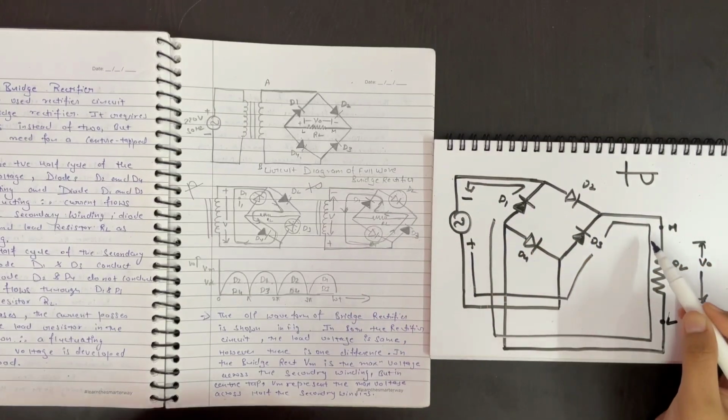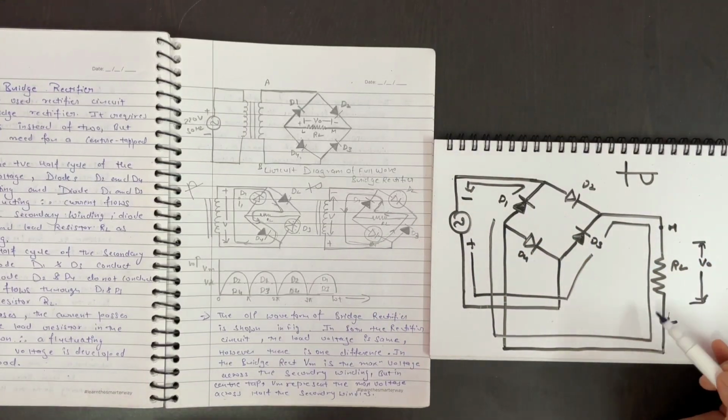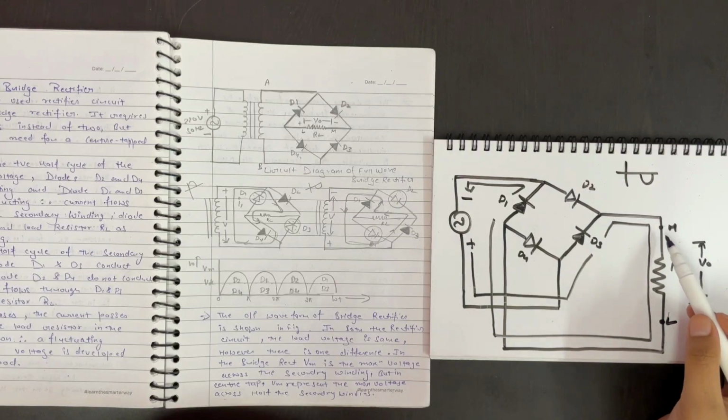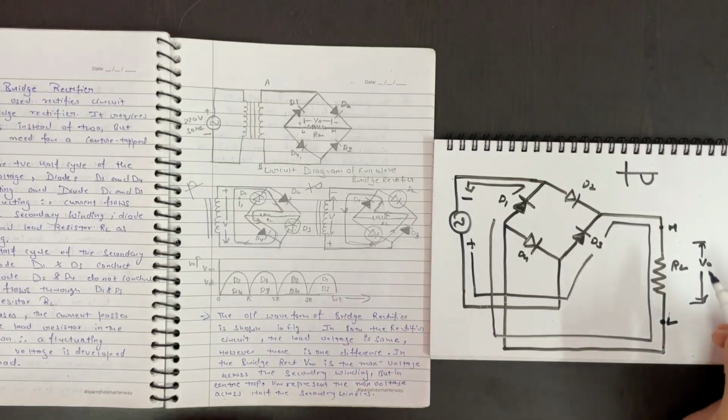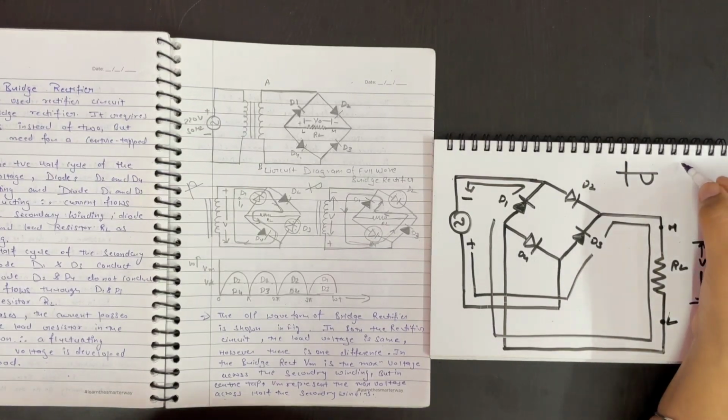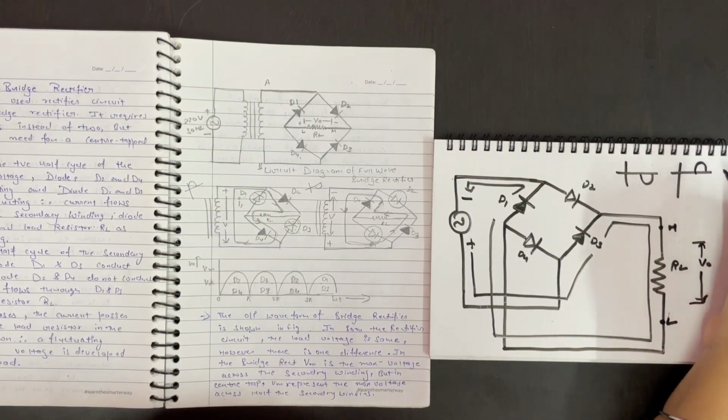So as you can see, the direction of current during both halves is the same, from M to L for RL. So the output we get is a fluctuating output as the current flowing through this is unidirectional. So the output for this is also this. So we are getting output in both half cycles, in the positive half cycle and in the negative half cycle.